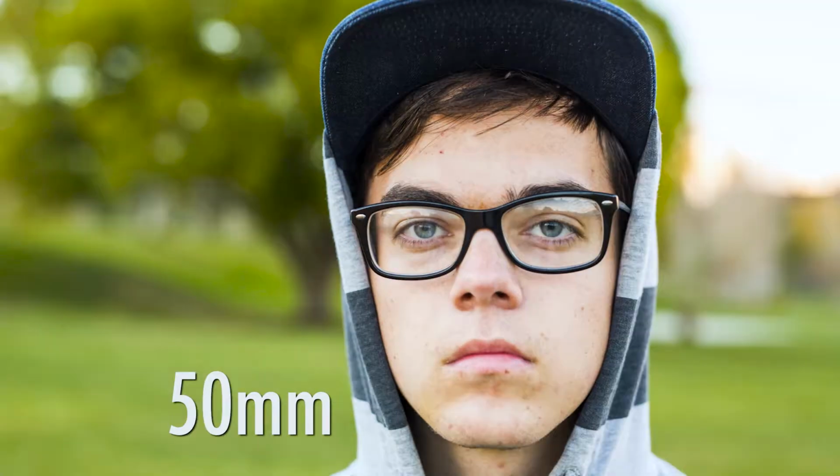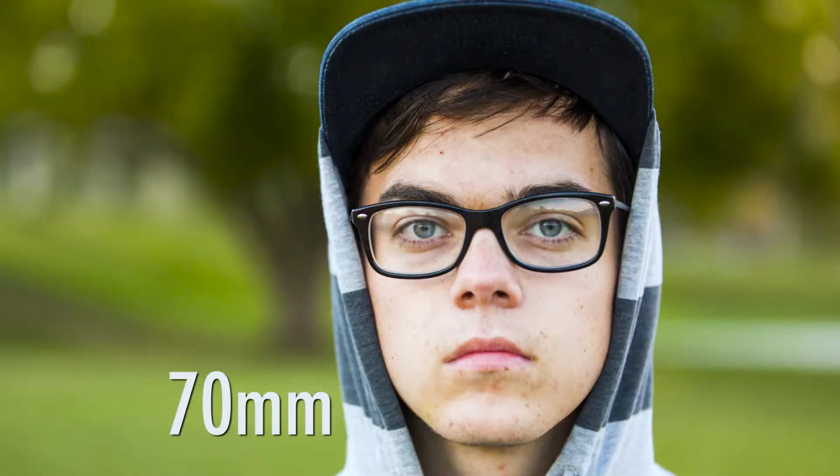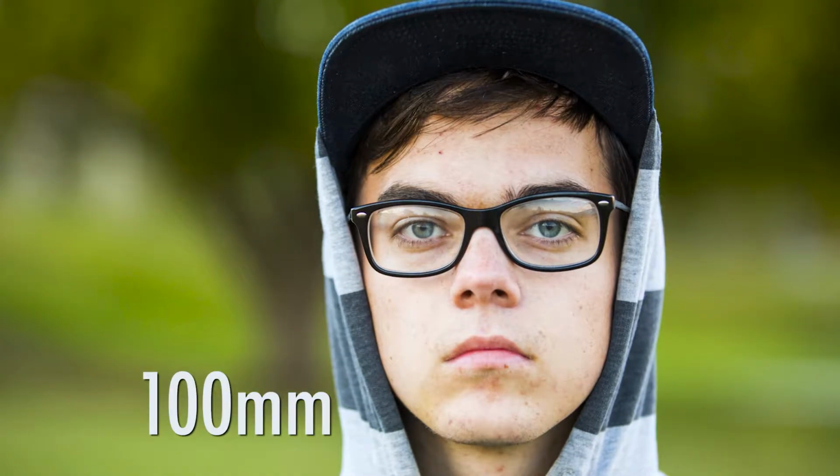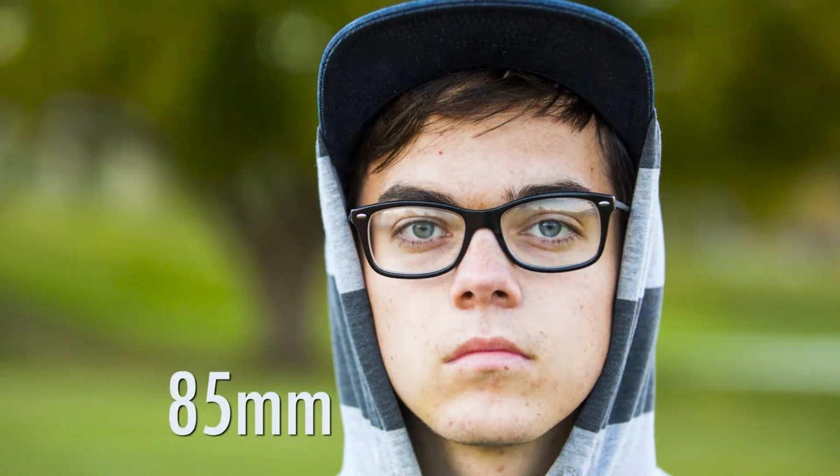So let's go up now to 50 millimeter, and 50 millimeter is the focal length that is said to replicate the human eye, or what you see at 50 millimeter is going to be very similar to what you would see as far as distance goes with your own eye. And that's probably as low as I'd go when shooting close-ups on people's faces. So let's go up now to 70 millimeter. Most photographers will tell you that between 70 and 100 millimeter is the optimal focal length to shoot the human face. So there's 70, 85, and 100.